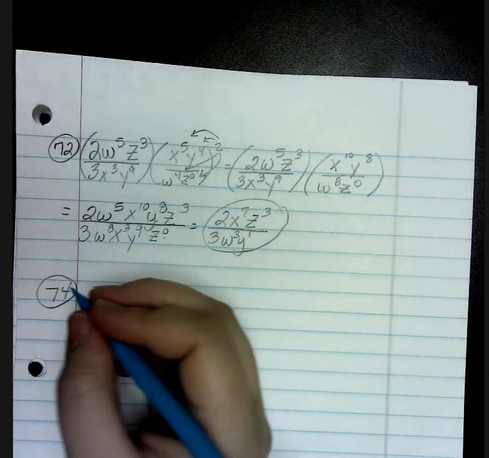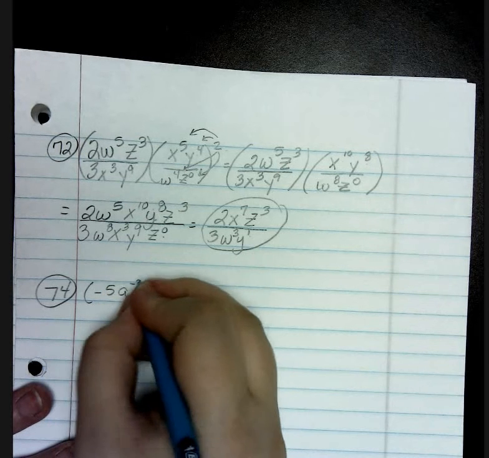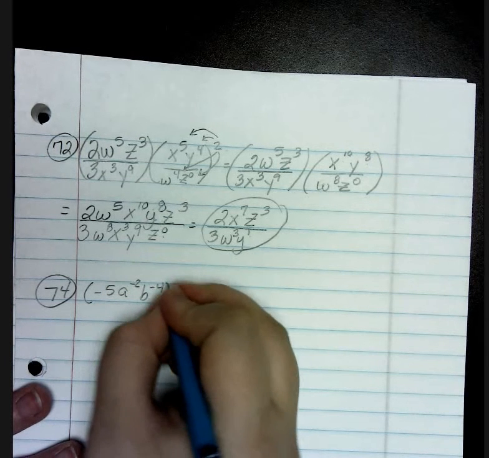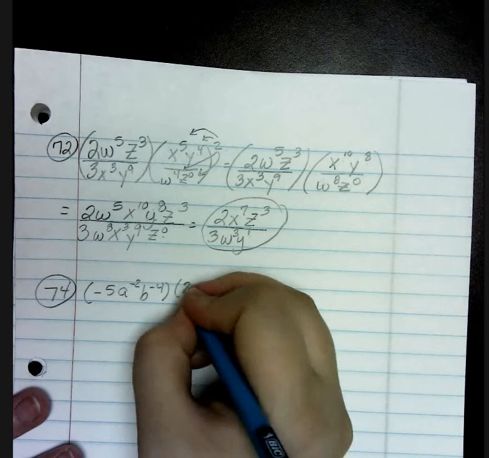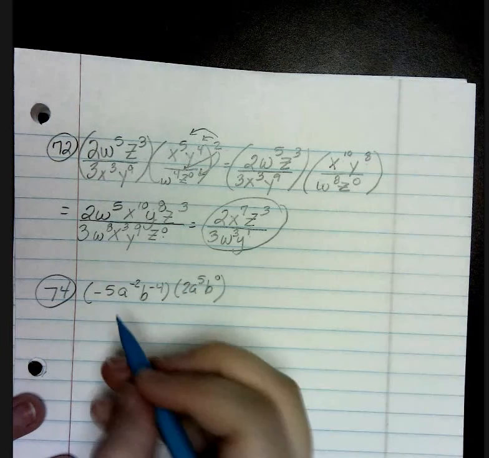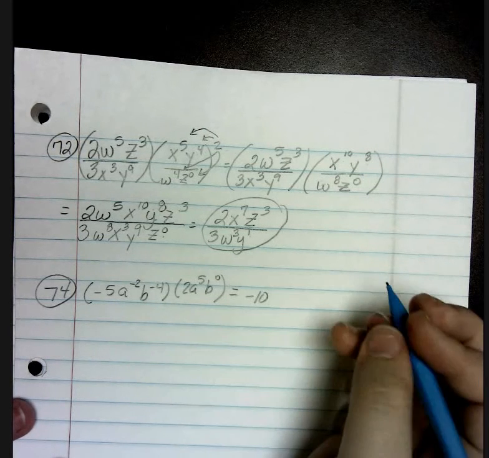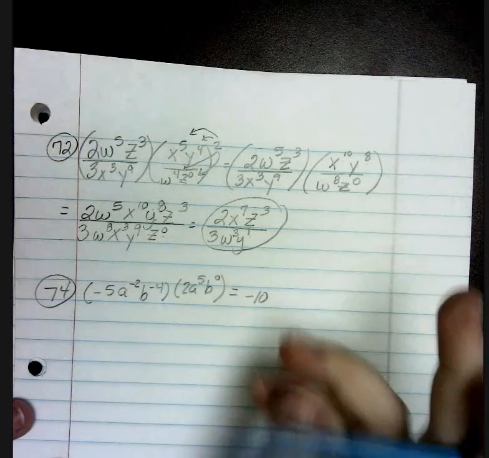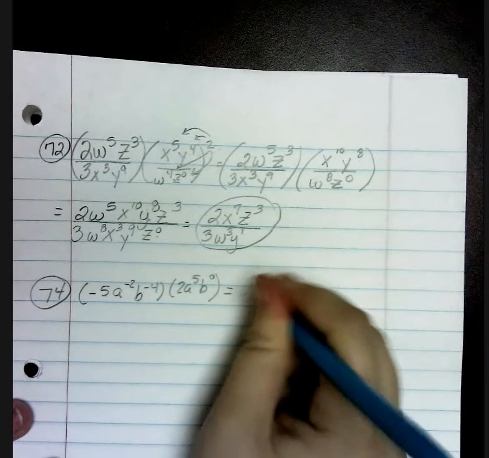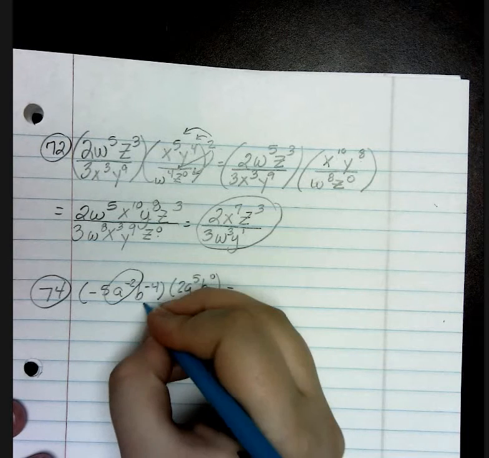Number 74, I've got negative 5, a to the negative 2, b to the negative 4, times 2, a to the 5, b to the 0. Well, negative 5 times 2 is negative 10. Actually, let's not do it that way. Let's go ahead and move our negative exponents first. Sorry about that, guys. I think this would be best not to confuse y'all.